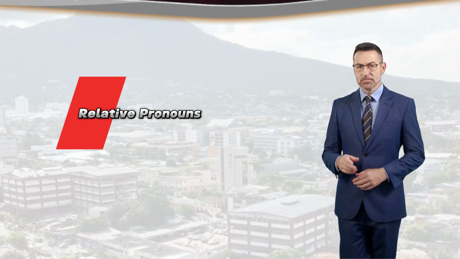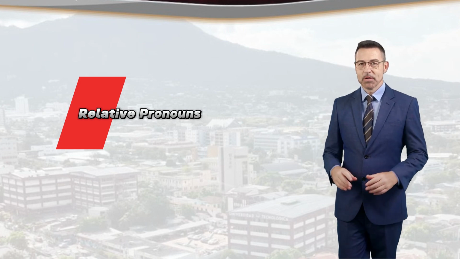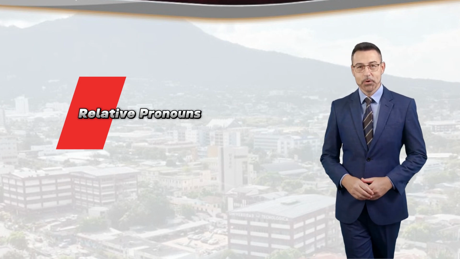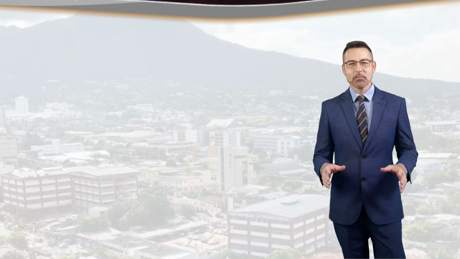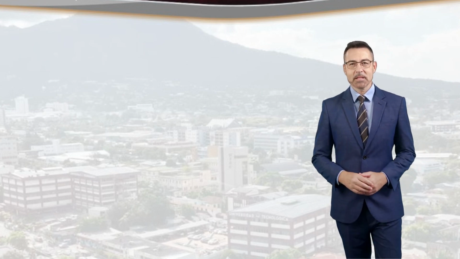Relative pronouns. Relative pronouns connect clauses or phrases to a noun or pronoun. They provide additional information about the noun or pronoun in the sentence. Common relative pronouns include who, whom, whose, which, and that.